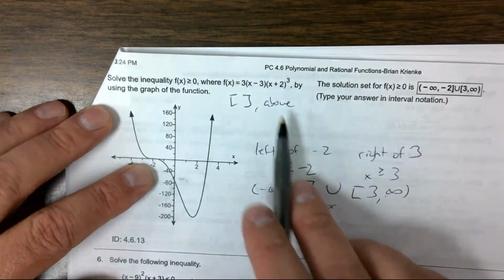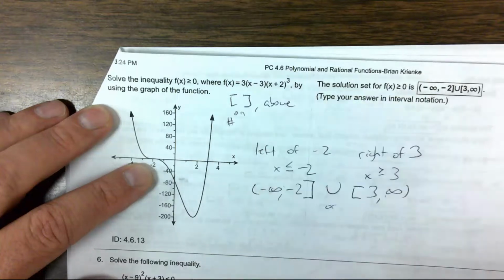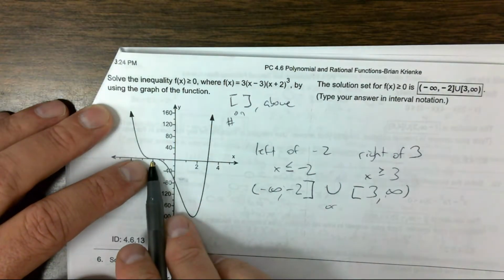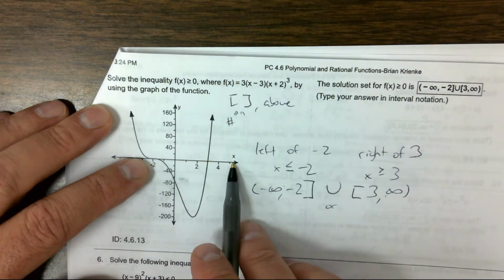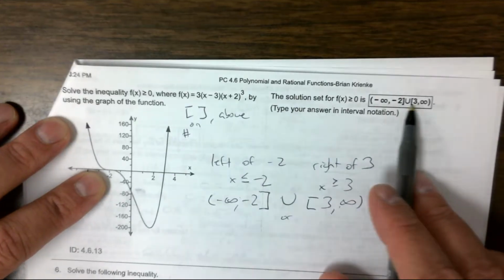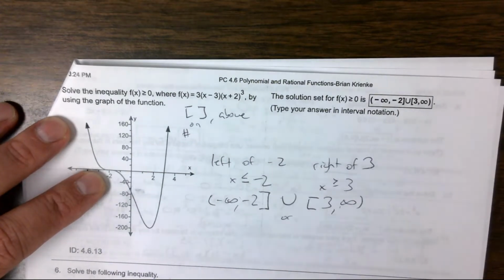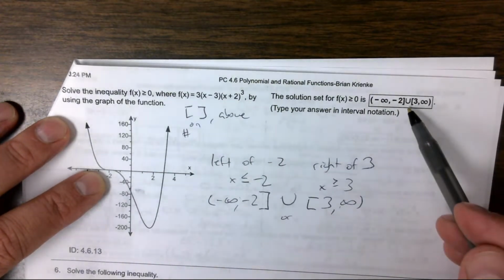So when I say brackets, I mean brackets on the numbers. So it stops there and then from 3 over. That's your negative infinity, negative 2 with a bracket, union bracket 3 infinity. That union again means or.